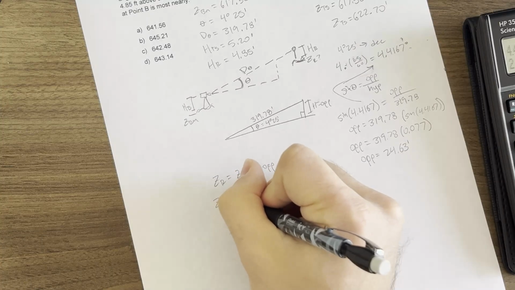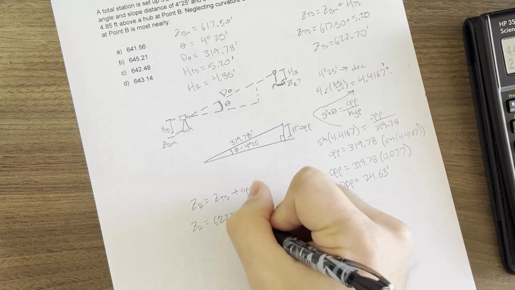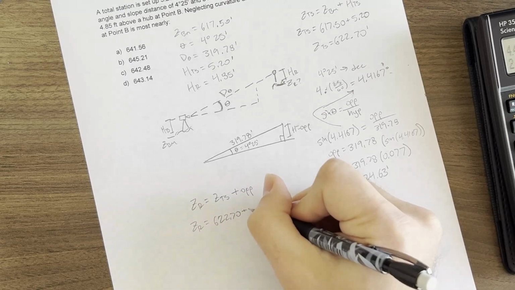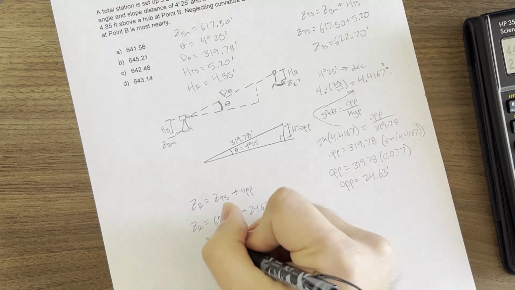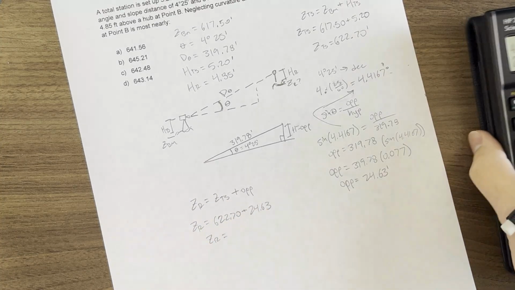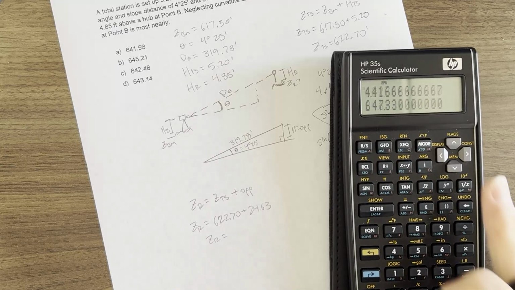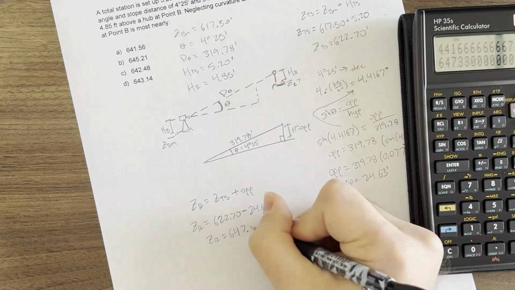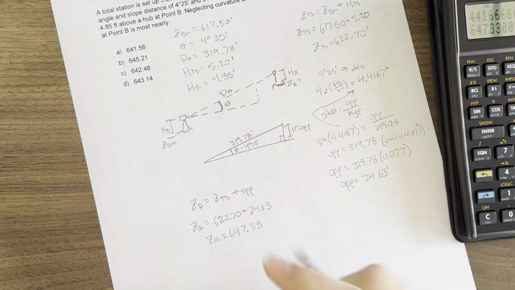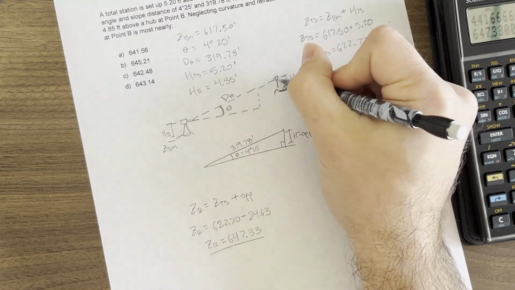So our elevation of the reflector is equal to, again, our 622.70 plus our 24.63, which means the Z, or the elevation of the reflector, is 647.33.